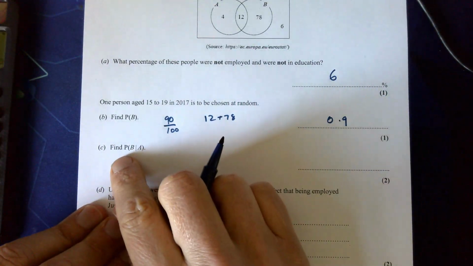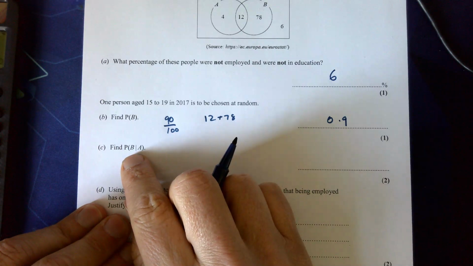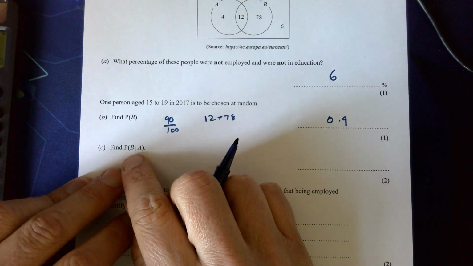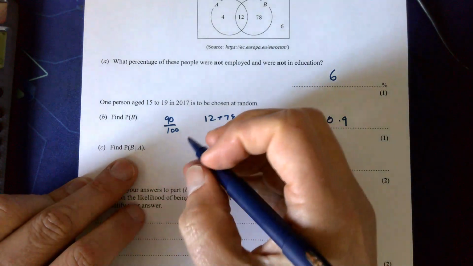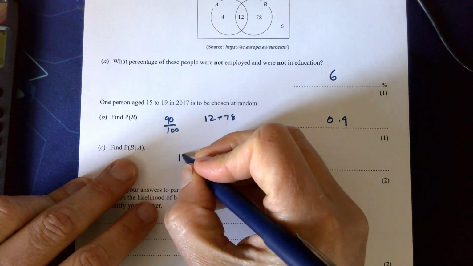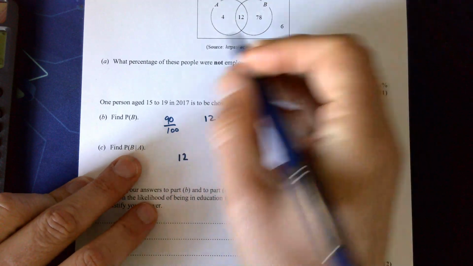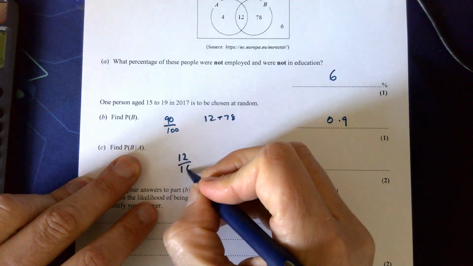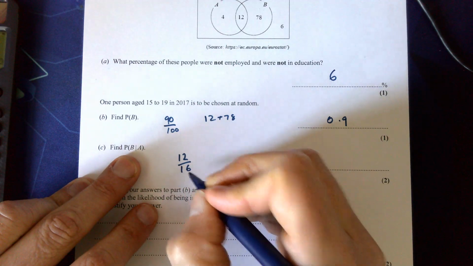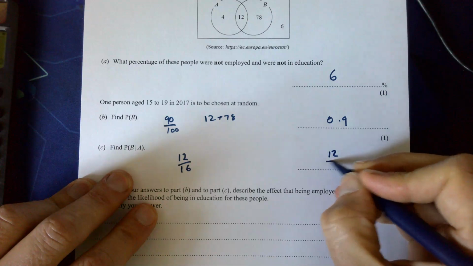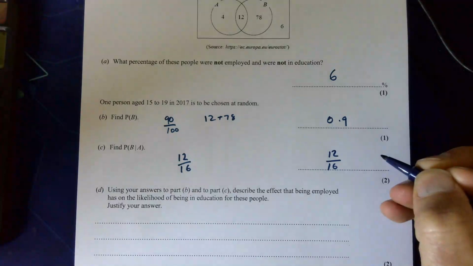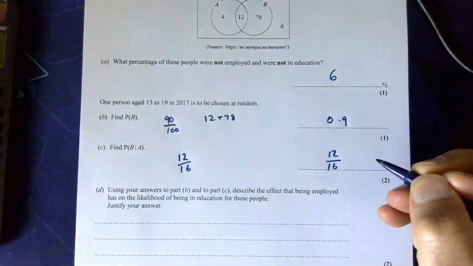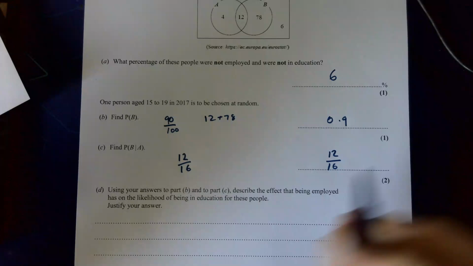Right, find the probability of B given A. I think of it as how many people are in B and in A, out of all of A. So that is 12 of B's that are in A out of the 16 in total. So I'm going to write 12 over 16. I'll leave that as a fraction, I don't really want to leave it as a decimal.